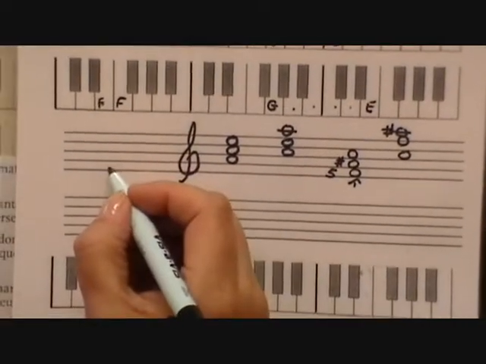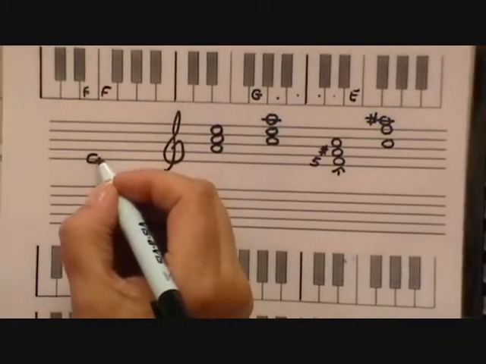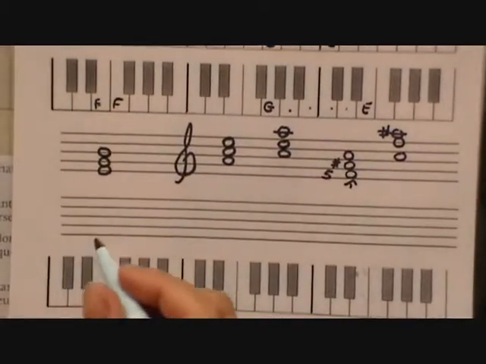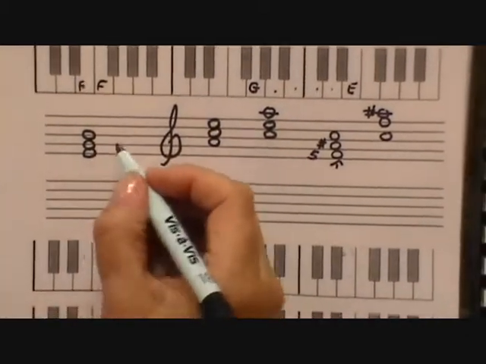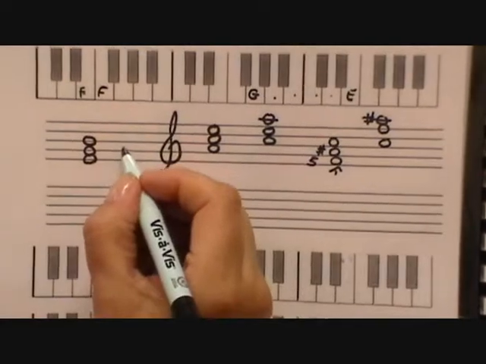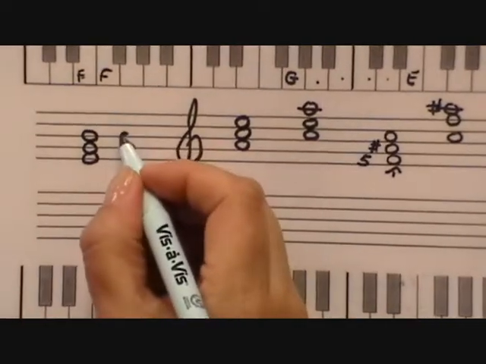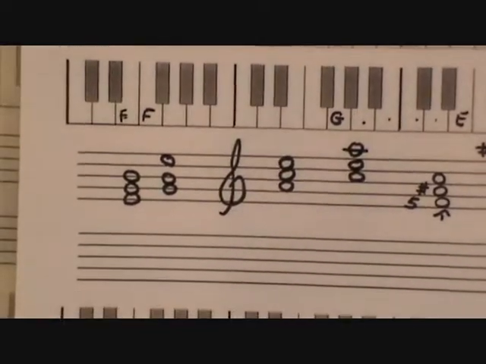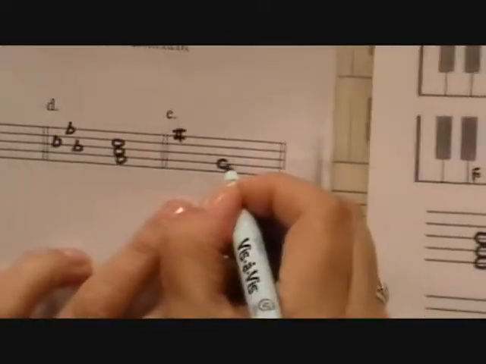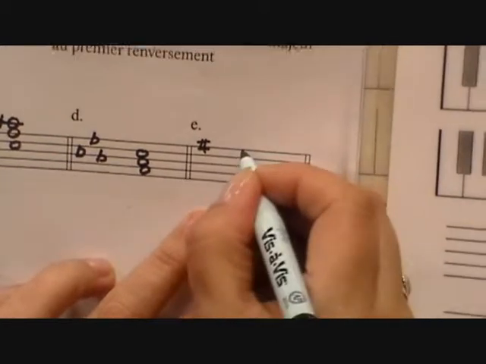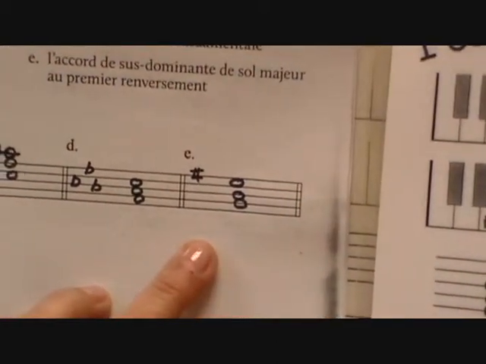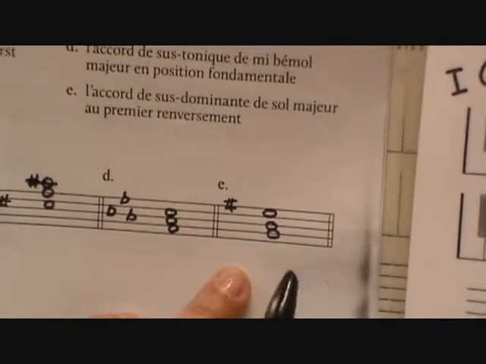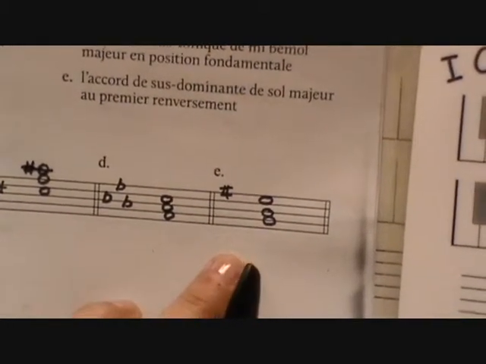So this is still the treble clef. We're going to put it in root position, E, G, B. And they want it in first inversion, so that means the E is going to be on top. We're going to go G, B, E. Then you can transfer it onto your page. It'll be G, B, E. All right? That is the submediant triad of G major in first inversion.